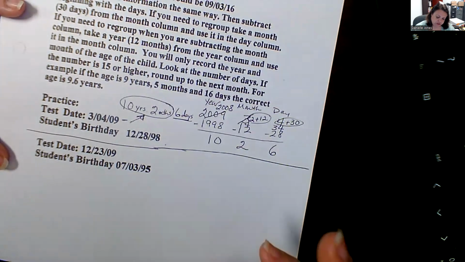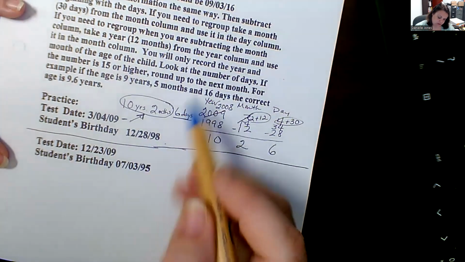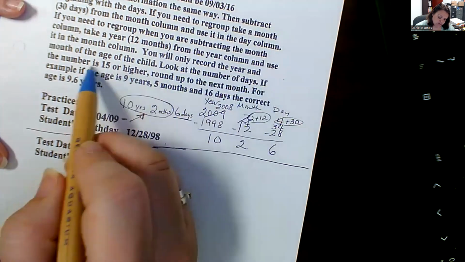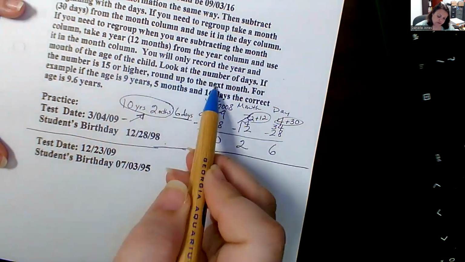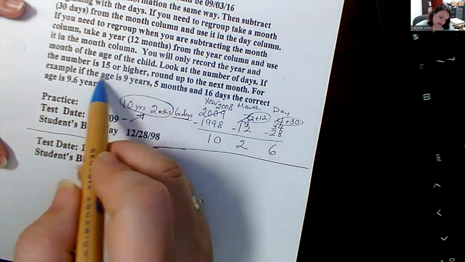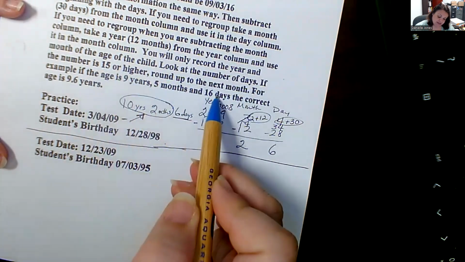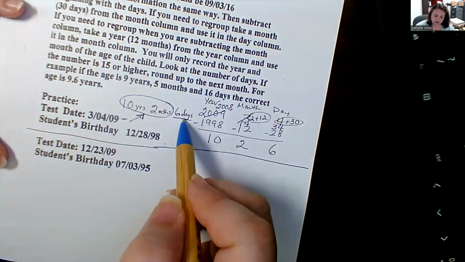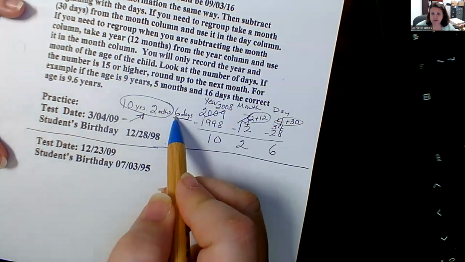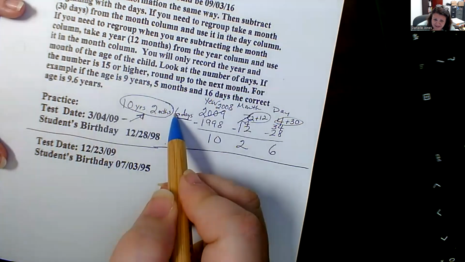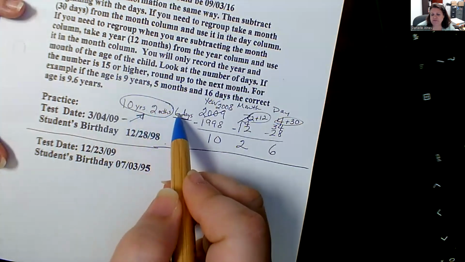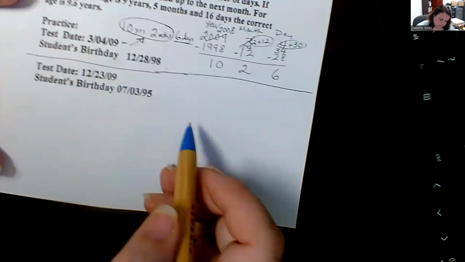One thing to also think about, and we'll do it in this next one, I believe, is to look at the number of days. If the number is 15 or higher, round up to the next month. For example, if the age is 9 years, 5 months, and 16 days, the correct age is 9.6 years. So honestly, we had 6 days. If this would have been 16 days, it would have been 10 years and 3 months because it was more than 15. All right, let's do another one.